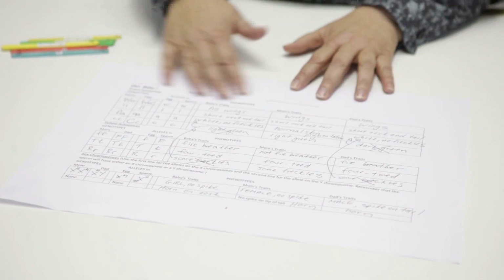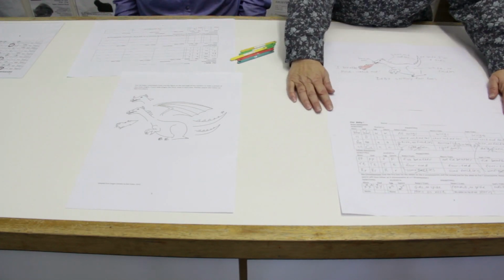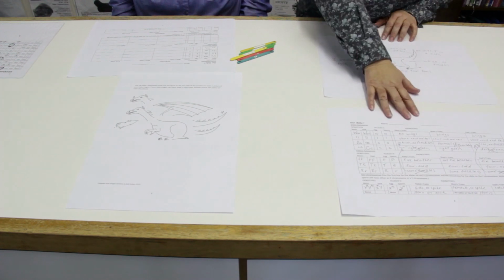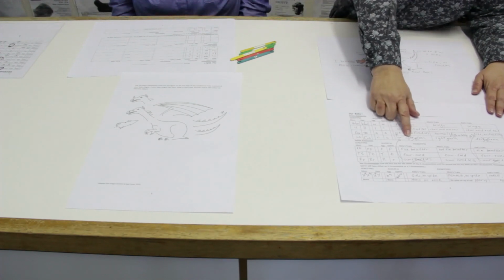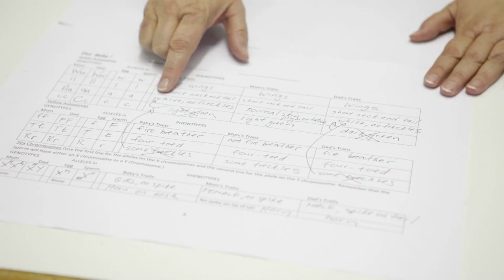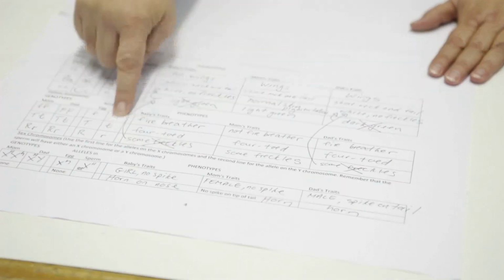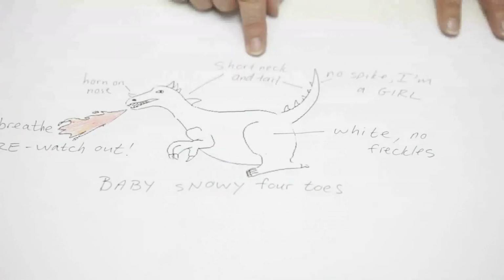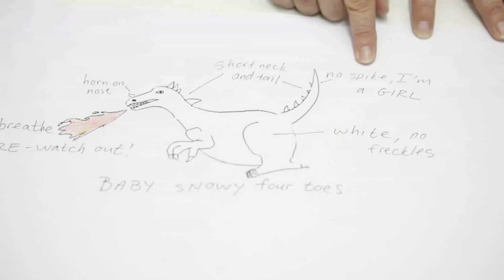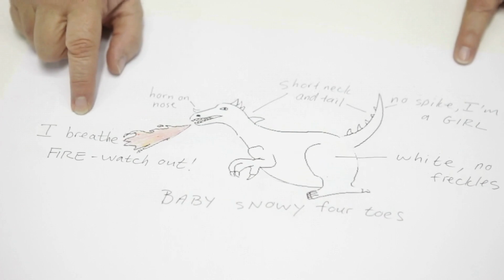So let's have a look at this baby dragon. And this baby Snowy. If we look at the completed table, you can see, even though the genetic composition says light green, the baby will be white because of the no freckles combination, no pigment. Some freckles, however not. There's your white baby, no freckles, a horn on the nose, a short neck and tail, no spike because she's a girl, white, no freckles, and she can breathe fire, so watch out.